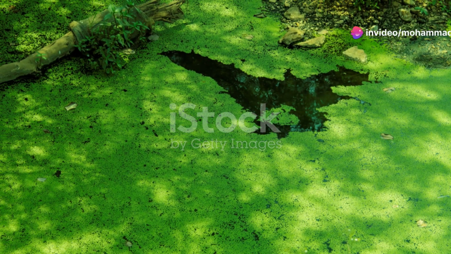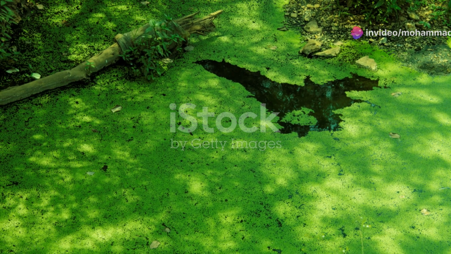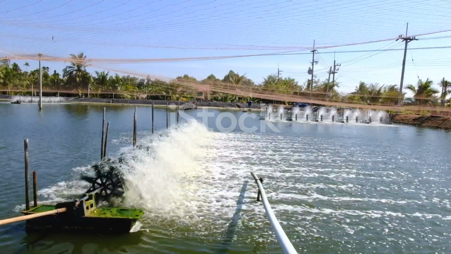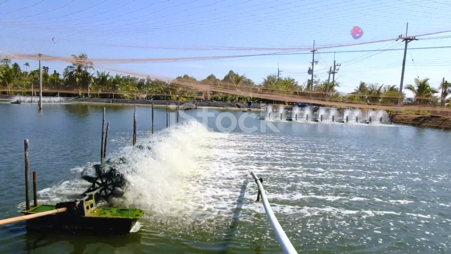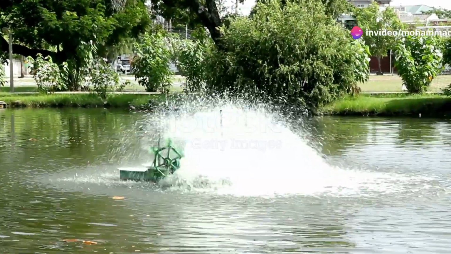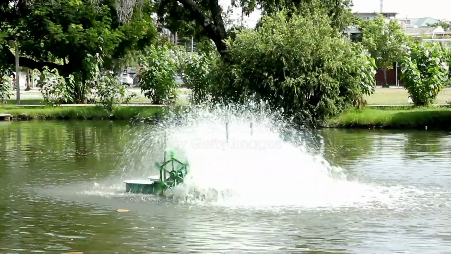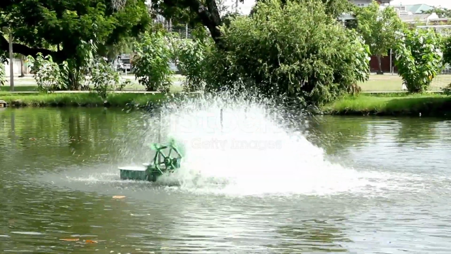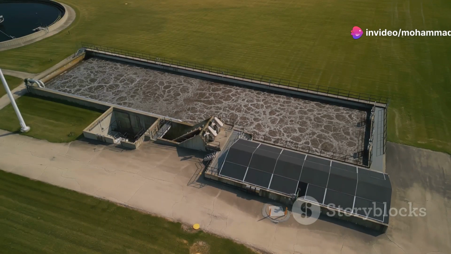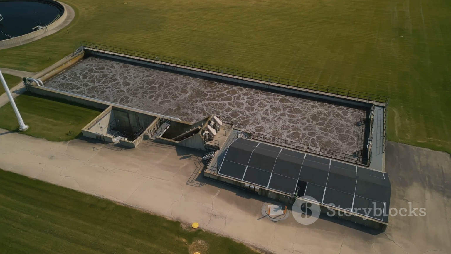Sunlight plays a crucial role in waste stabilization ponds by promoting the growth of algae. Algae produce oxygen through photosynthesis, which is essential for the bacteria that decompose organic matter in the wastewater. One of the significant advantages of waste stabilization ponds is their simplicity of operation and maintenance. They require minimal mechanical equipment and energy input compared to conventional treatment systems. This makes them a cost-effective option, especially for smaller communities or developing countries.